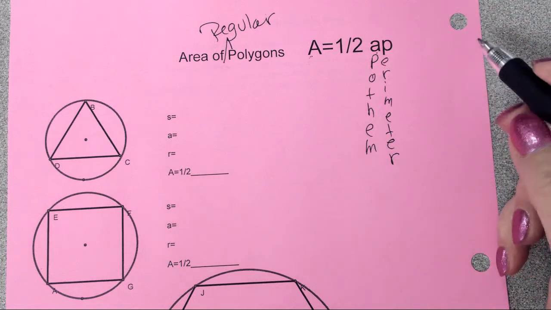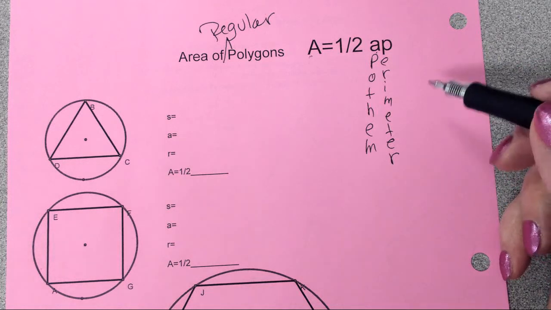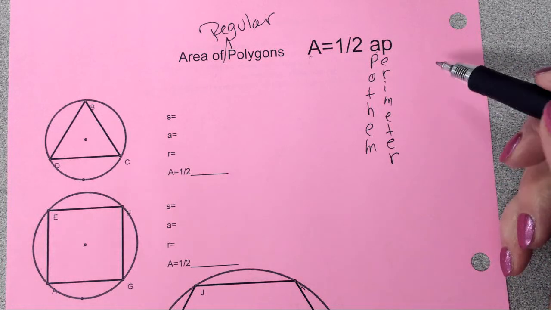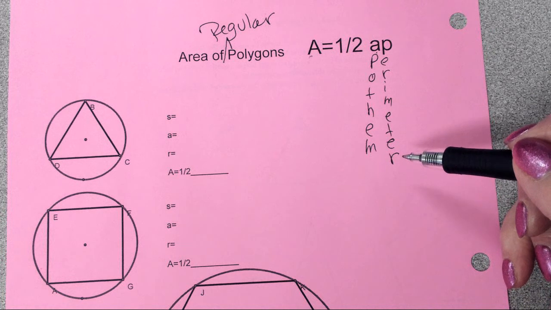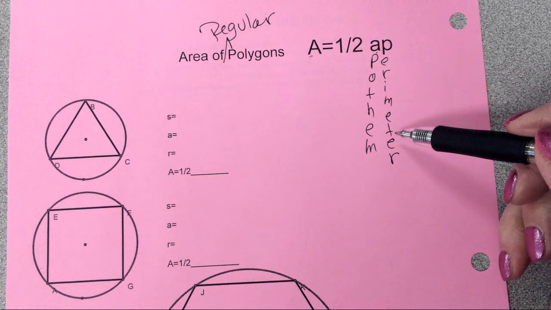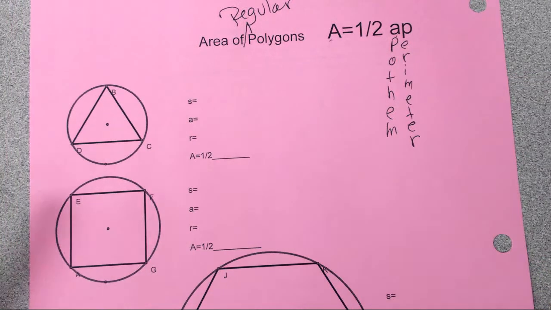And that's why it works for a bunch of different polygons. Because if you have a 6-sided figure, then your perimeter is of 6 sides. If you have an 8-sided figure, your perimeter includes all 8 sides. If you have a 10-sided figure, your perimeter includes all 10 sides. So this perimeter applies the formula then to every different shape that you have. So we're going to look at a few basics.